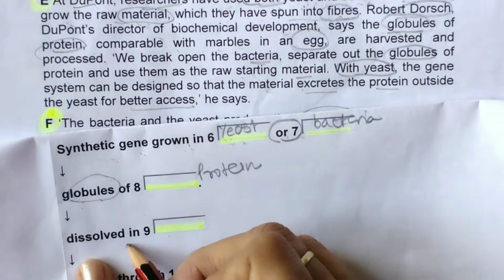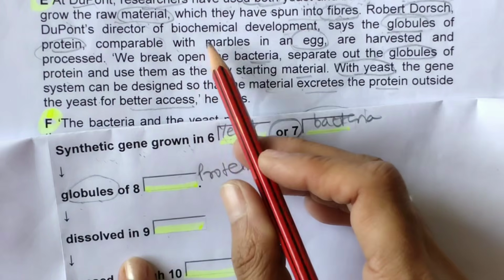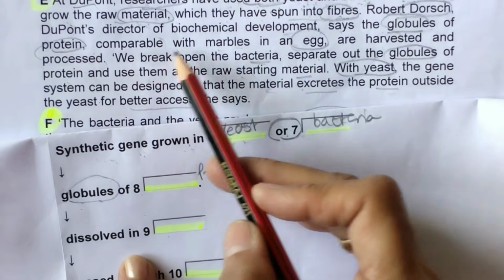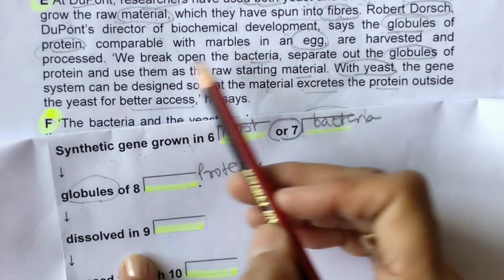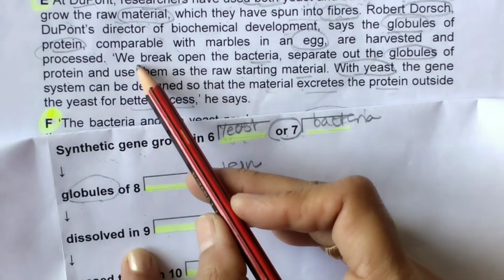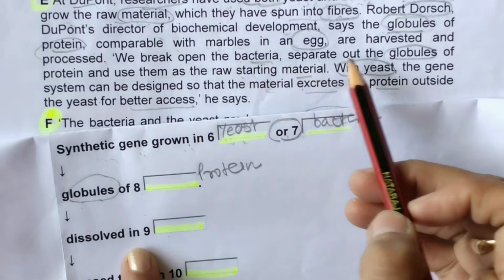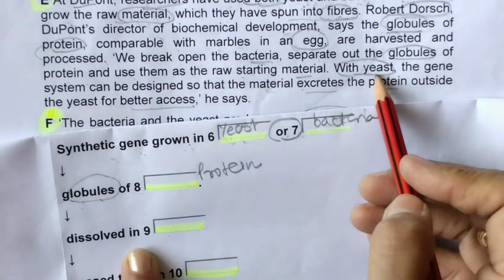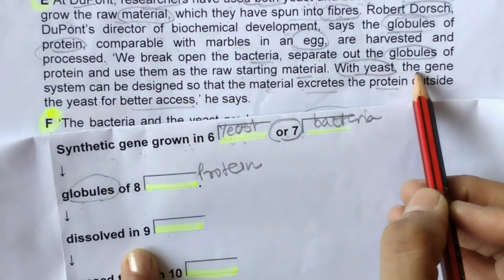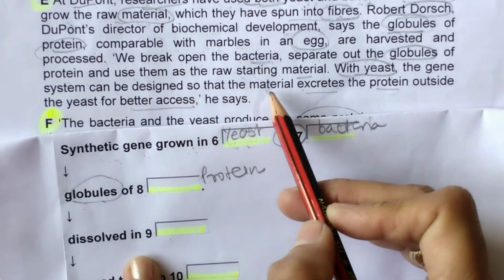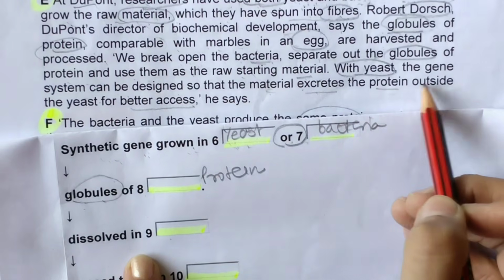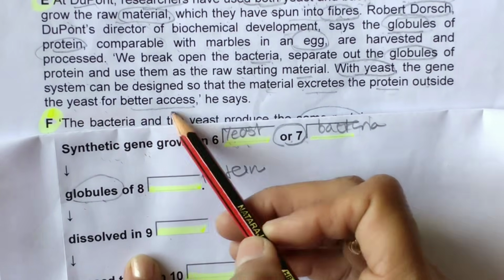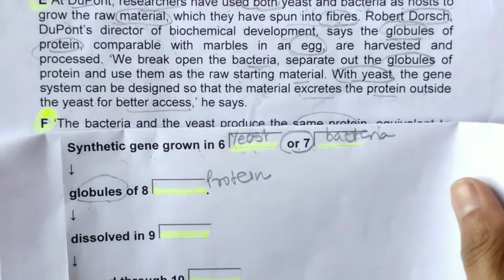So what have they dissolved? Globules of protein comparable with marbles in an egg are harvested and processed. We break open the bacteria, separate the globules, and use them as raw material. Okay, with yeast, the word gene is here. The system can be designed so that the material excretes the protein outside the yeast for better access. Passed through.